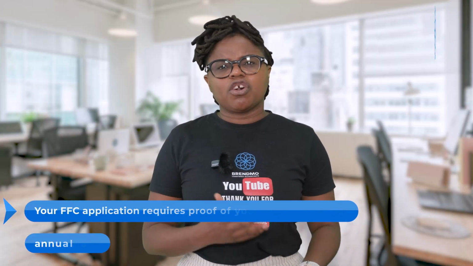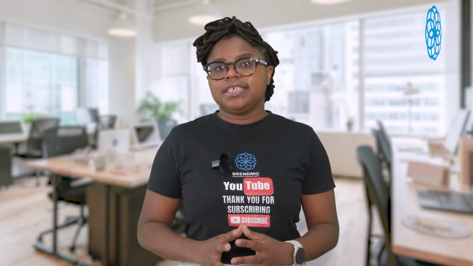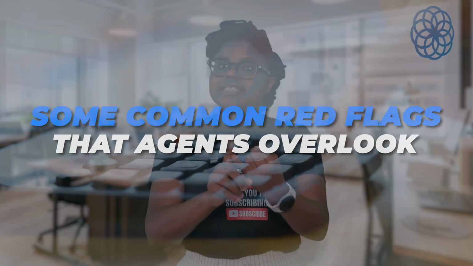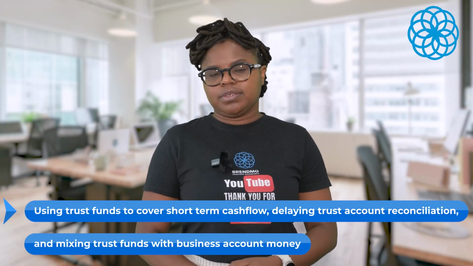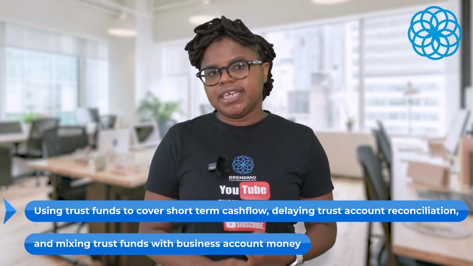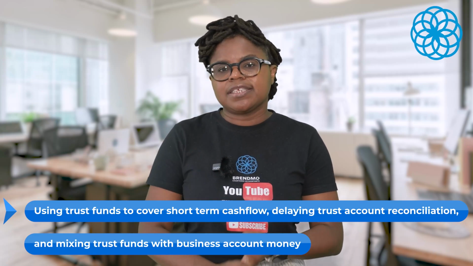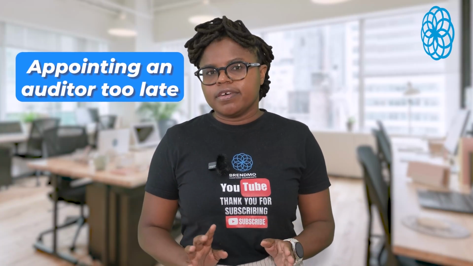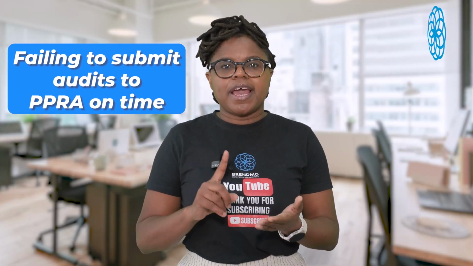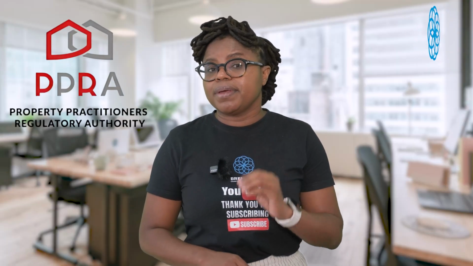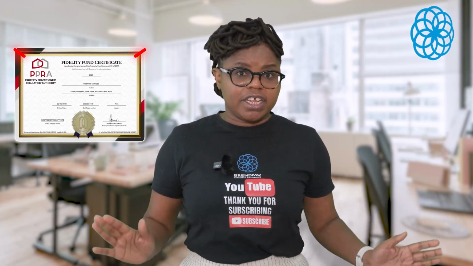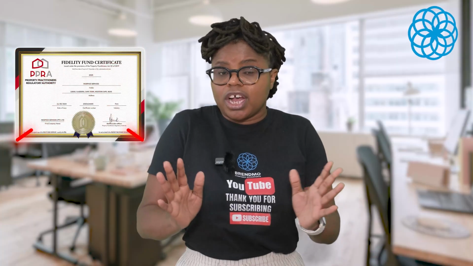So here are some of the common mistakes that we have picked up most agents make. Some common red flags that agents overlook: using trust funds to cover short-term cash flow, delaying trust account reconciliation, and mixing trust funds with business account money. Actually also appointing an auditor too late or not at all. Failing to submit audits to PPRA on time. Remember, the PPRA has access to your bank records. If trust funds are misused, consequences can actually include disqualification or legal prosecution. Imagine you no longer trade at all.